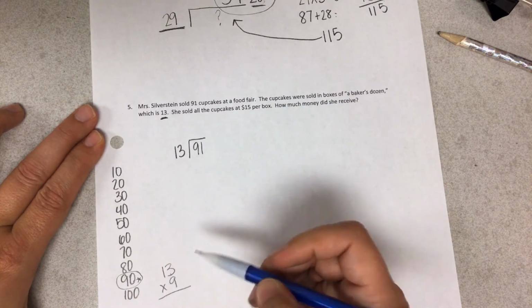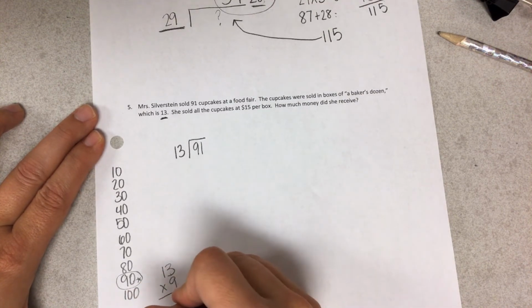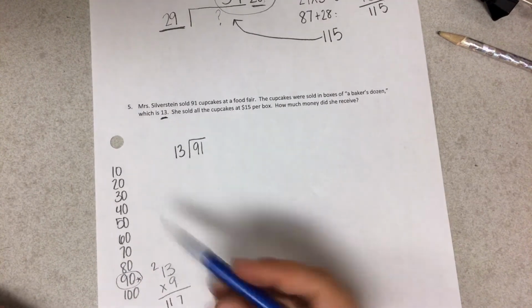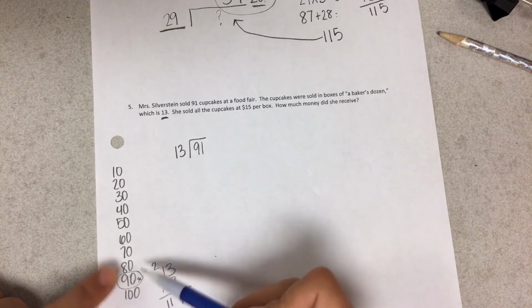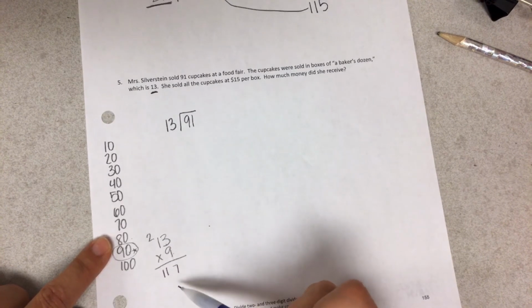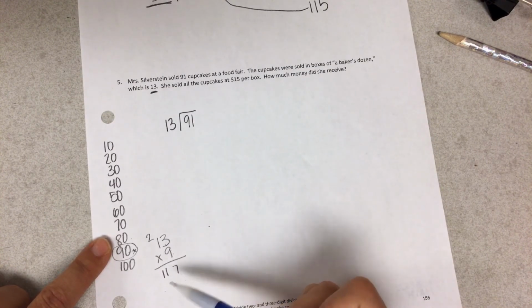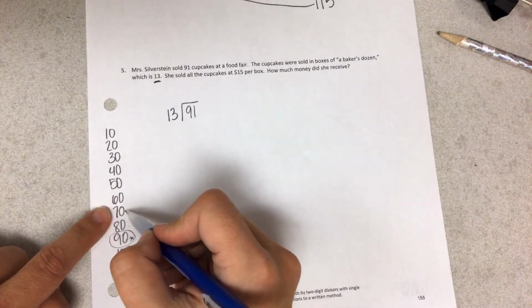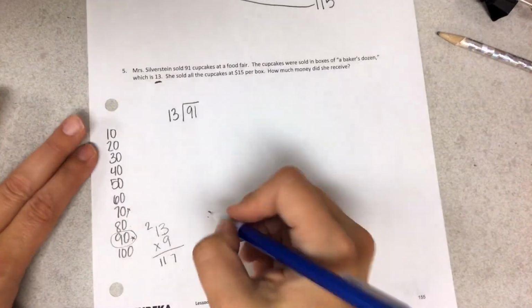So if I do 13 times 9, 3 times 9 is 27, and 9. That's 117, so too much. So I know that that's not right. Now, you could keep going down to 8, or you can think, if I subtract 13, I'm still going to be over 100. So I'm actually going to try 7. Let's see if she can do it in 7 boxes.